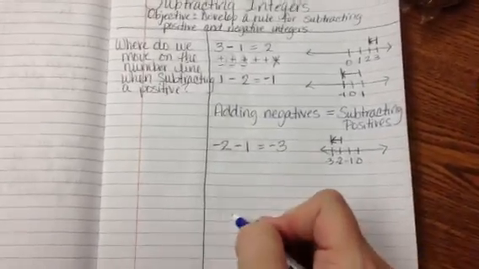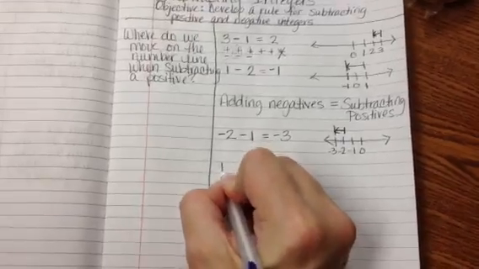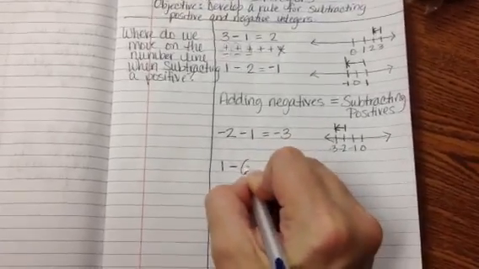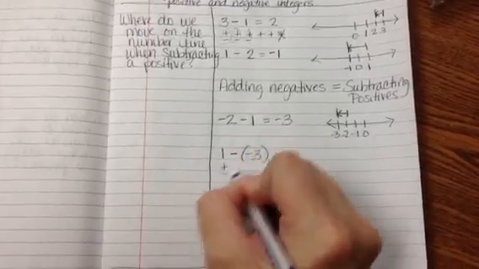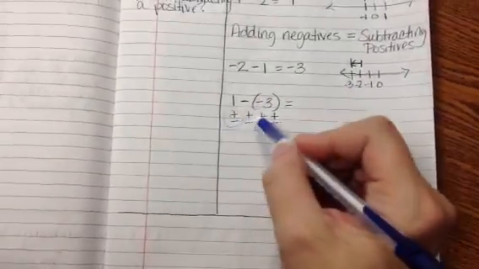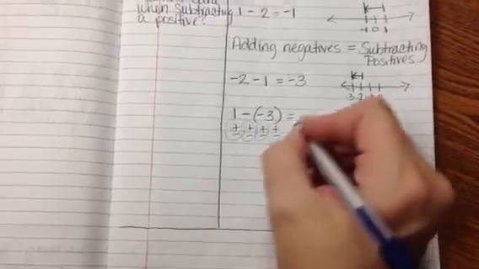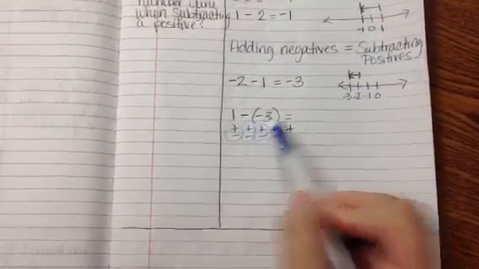But what if we were subtracting negatives? Let's start with 1, and let's take away 3 negatives. So this part I'm going to start with our integer jail here, because these are all zeros. And I'm going to start with positive 1. Now let's take away 3 negatives.